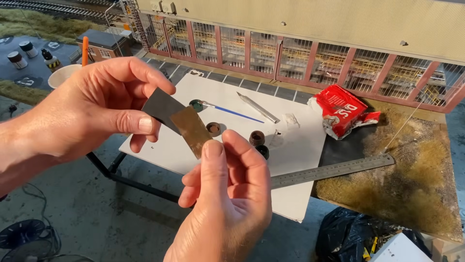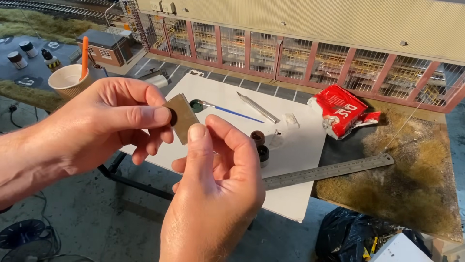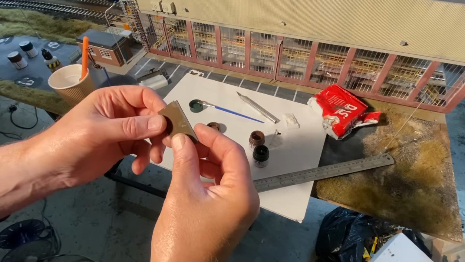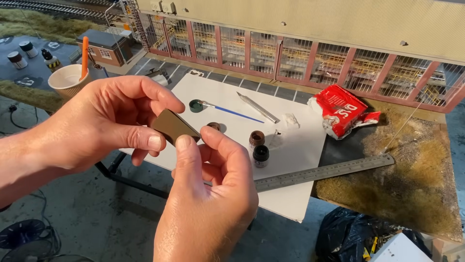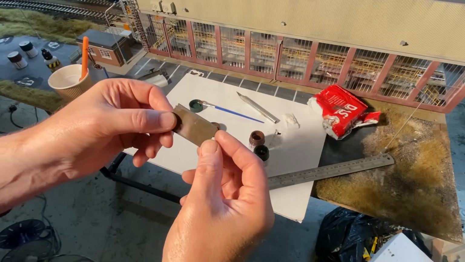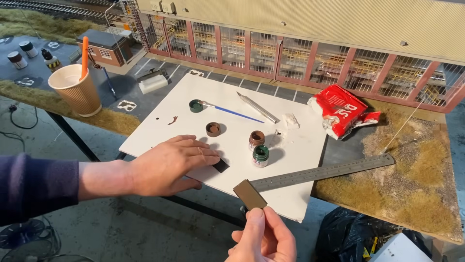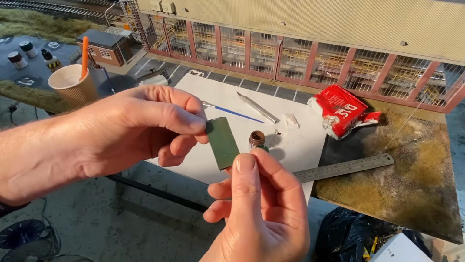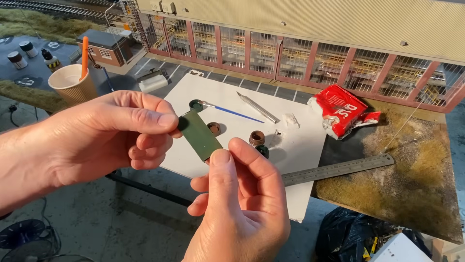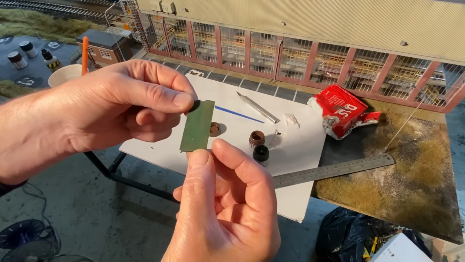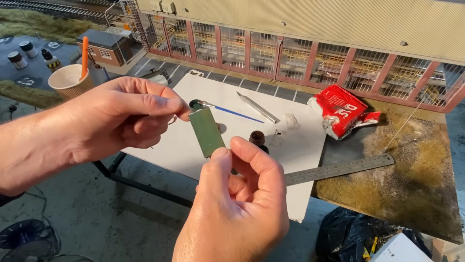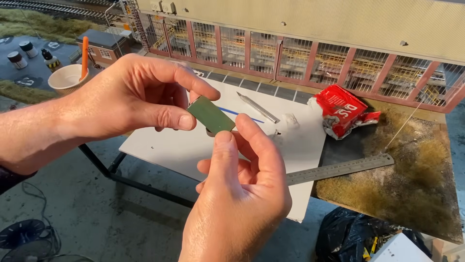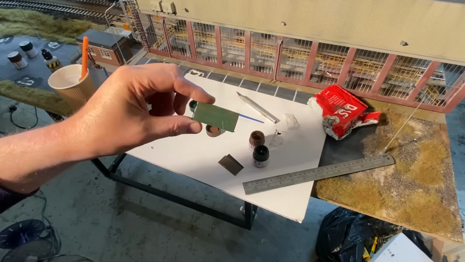So the next thing to do, job 2, is to glue this, with the painted side down, not the shiny side down, once it's dry, to the thin card, and then you'll be left with something like this. This one I've put a little bit more green on, as you can see. And then the next thing to do is to impregnate it into the scenery. So we'll just cover that next.